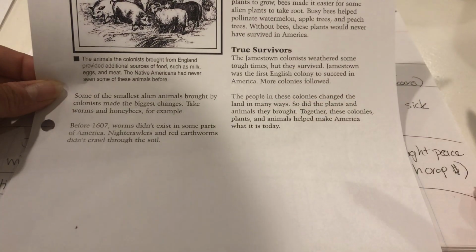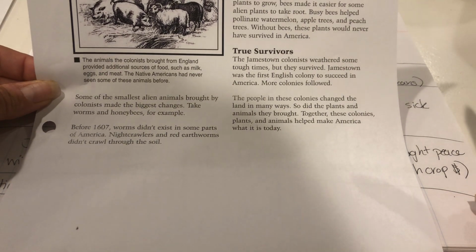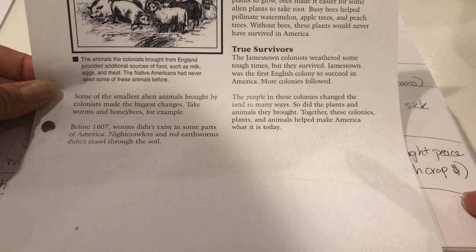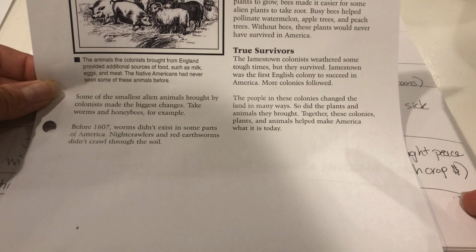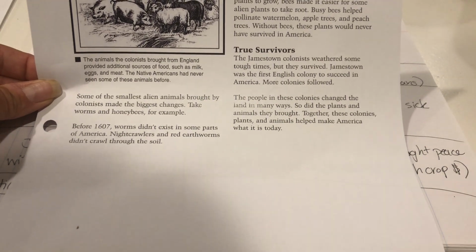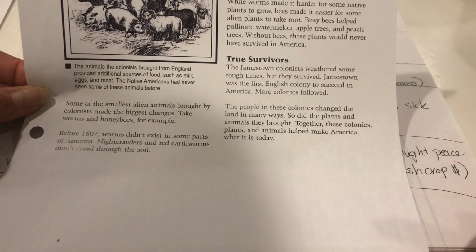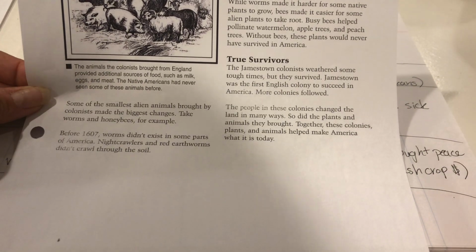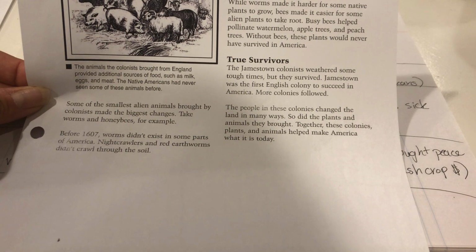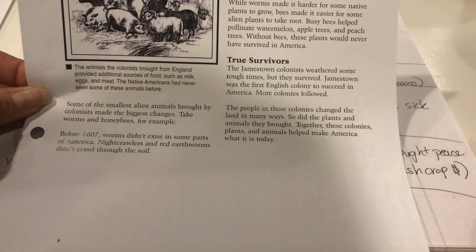Some of the smallest alien animals brought by colonists made the biggest changes. Take worms and honeybees, for example. Before 1607, worms didn't exist in some parts of America. Night crawlers and redworms didn't crawl through soil. And I didn't know this, I just learned this today after reading this article. These tiny worms made big changes. They ate leaves that littered forest floors. Those leaves fertilized and protected the soil. Without the leaves, rainwater washed away nutrients. That made it harder for some native plants to grow.